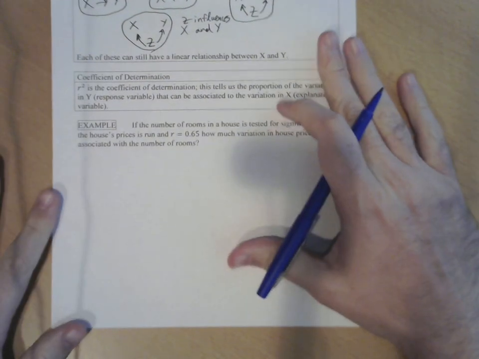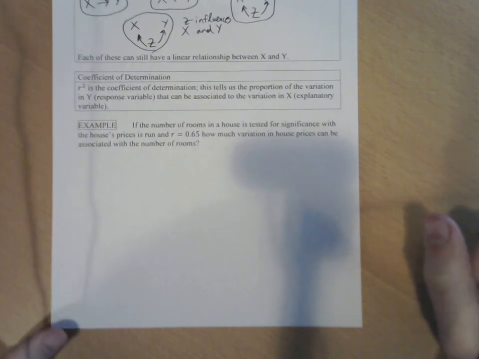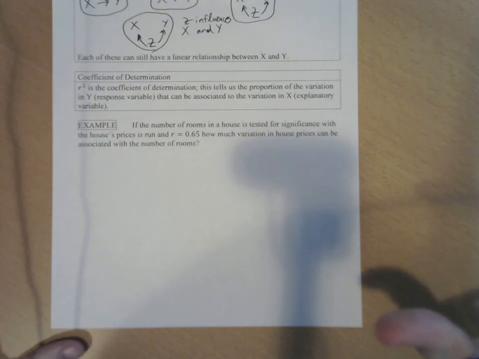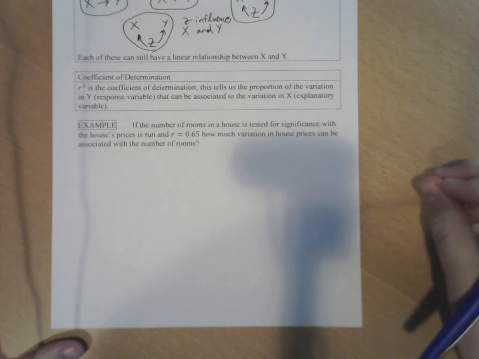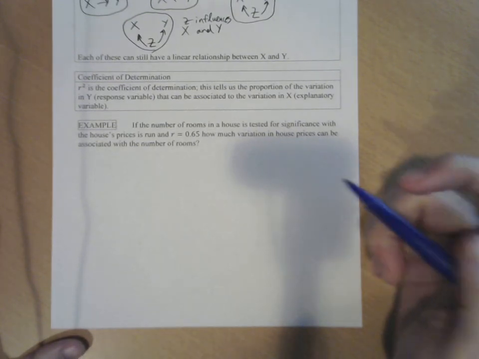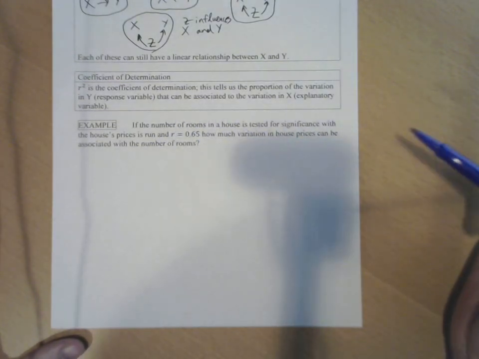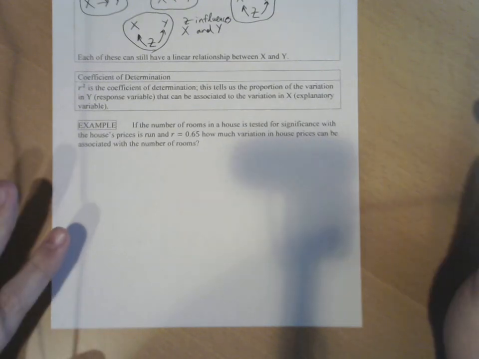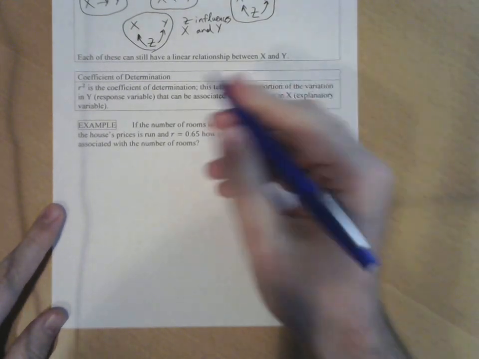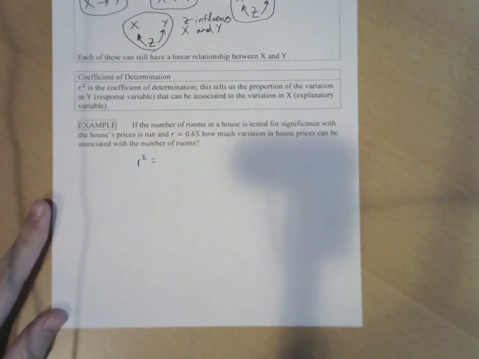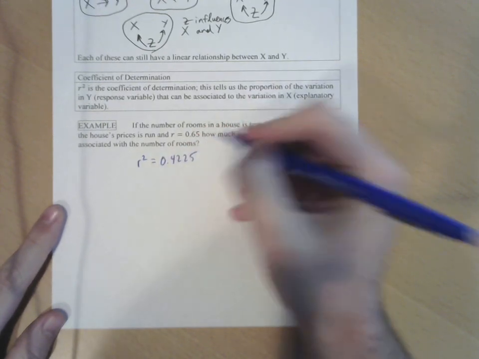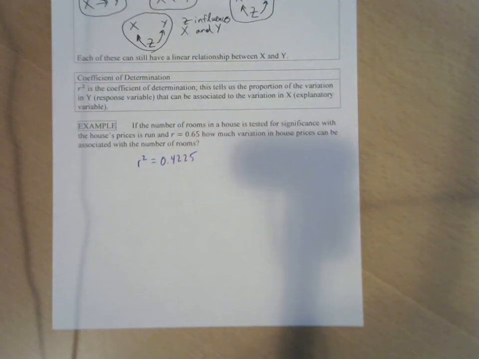here we go. So if the number of rooms in a house is tested for significance with the house's prices, I worded that very poorly. So we are testing significance of house prices. It's run, and we find that our correlation coefficient R is 0.65. How much variation in house prices can be associated with the number of rooms? So this is just to explain what this R squared does. So our R squared value then is 0.4225, right? So you just square 0.65.